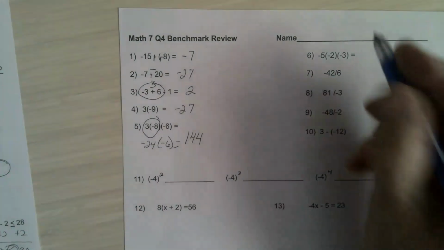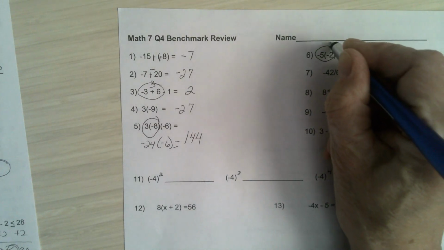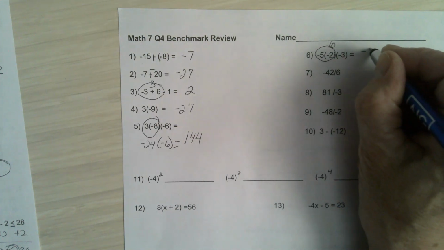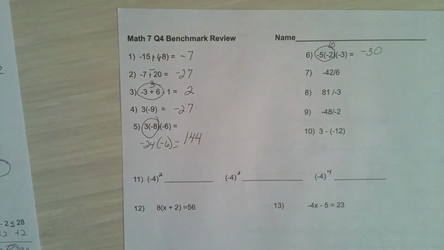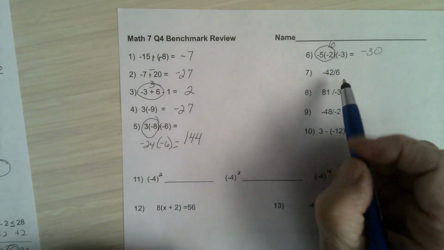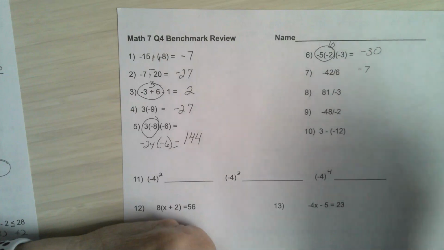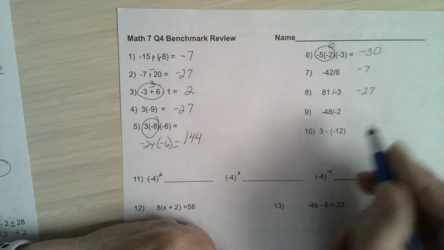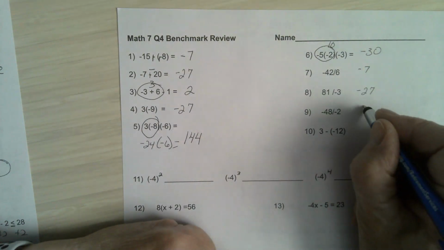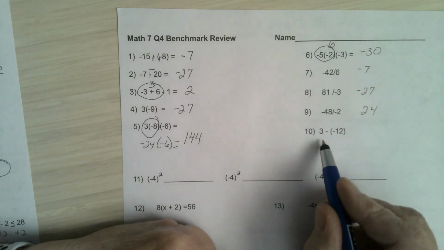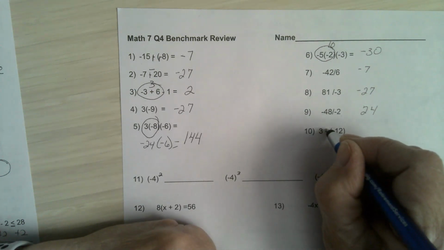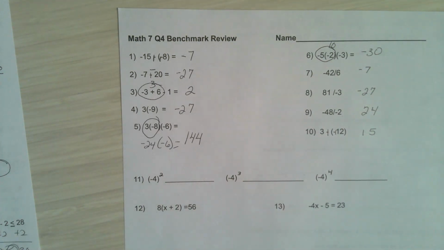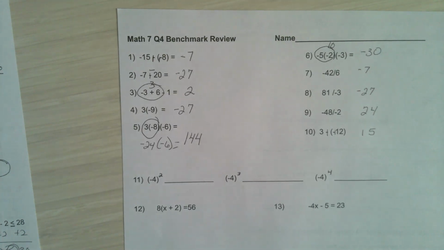In number 6, negative 5 times negative 2 is positive 10, and 10 times negative 3 will give you the product of negative 30. This is a division problem. Negative 42 divided by 6 will be negative 7. 81 divided by negative 3 is negative 27. Negative divided by negative will be positive 24. And 3 minus a negative 12, add the opposite, positive 15. Any questions?